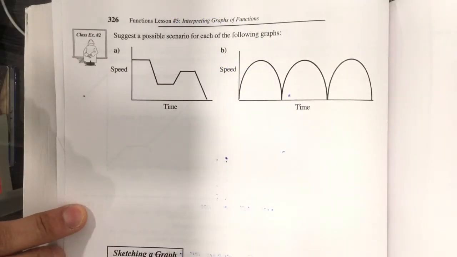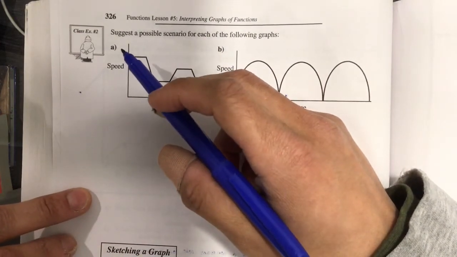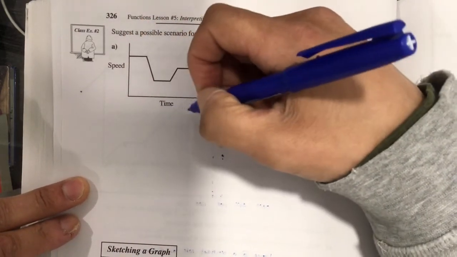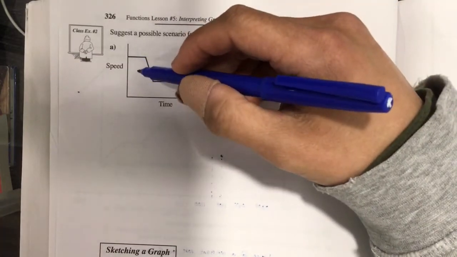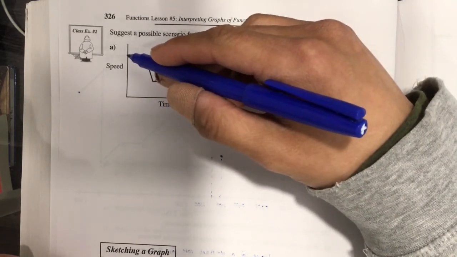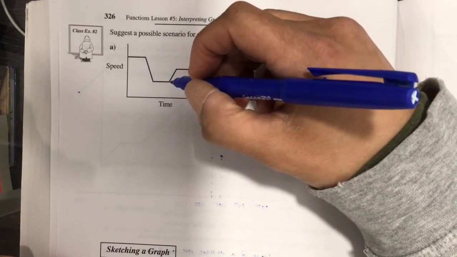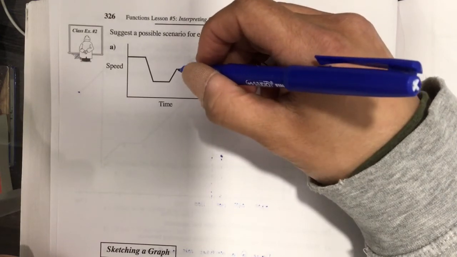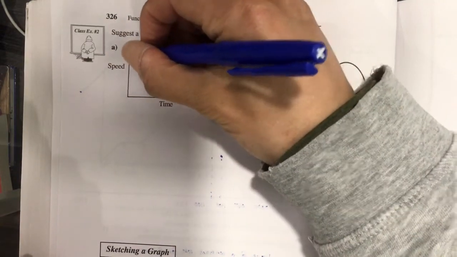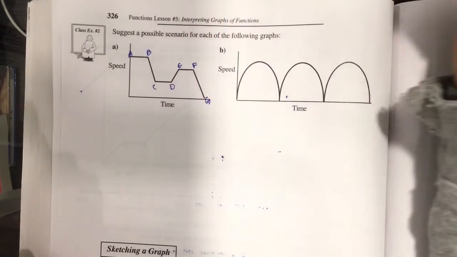In example number 2, we're analyzing these graphs and coming up with a scenario for each of them. So if we look at this first example, A, I have speed on my y-axis and time on my x-axis. Now when we're looking at speed and time, what we're looking at is a graph of distance. Now, we could also think about an object that's traveling at a speed, and then speed decreases, travels at a constant speed again, speed increases, and then they travel at a consistent speed, and then they decrease again. So what we might want to do is just label A, B, C, D, E, F, G.